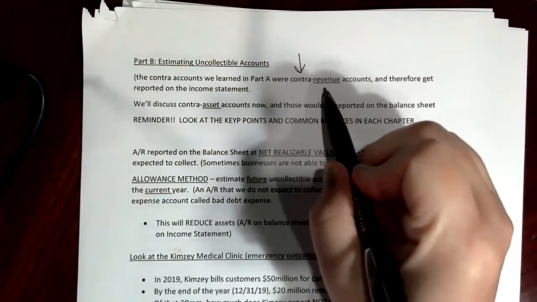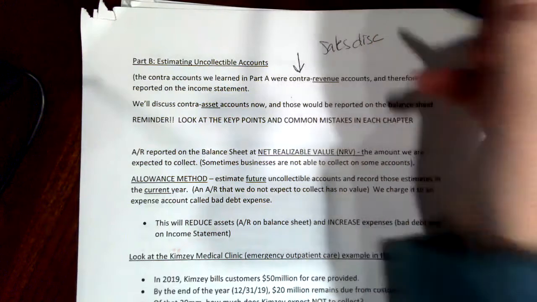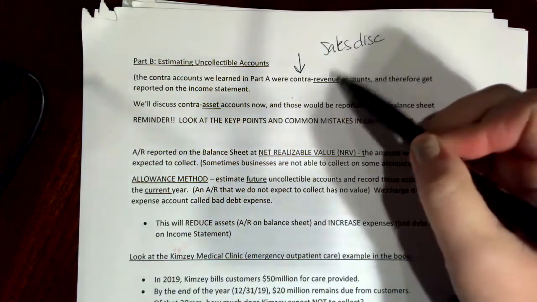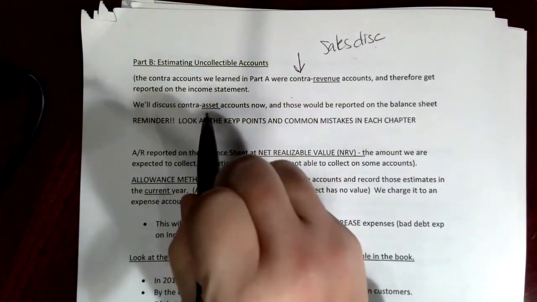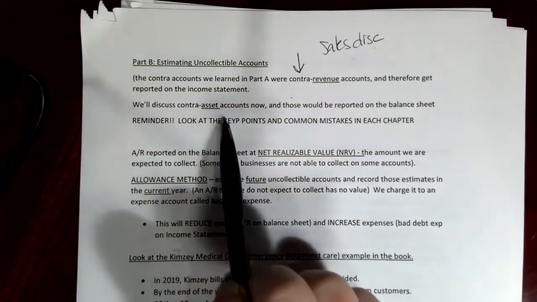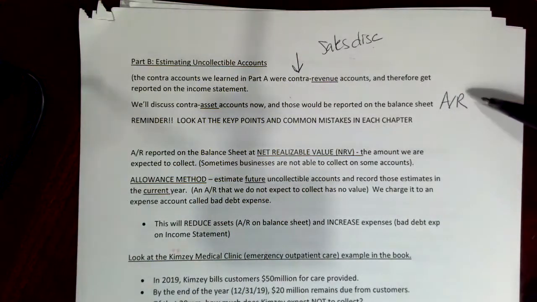So a contra revenue account would be your sales discounts, your sales returns, your sales allowances, because they reduce revenue. In this whole section, we're focusing on contra asset accounts because its buddy is going to be AR. AR is an asset that's reported on the balance sheet, so you would see this one there.